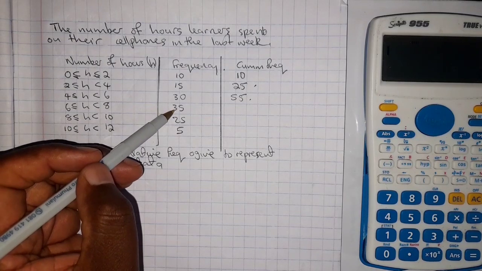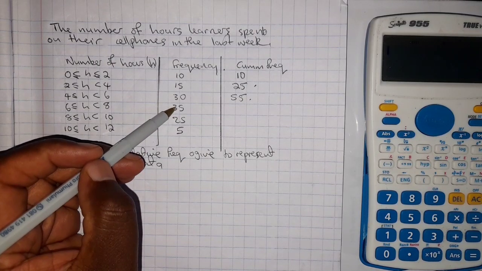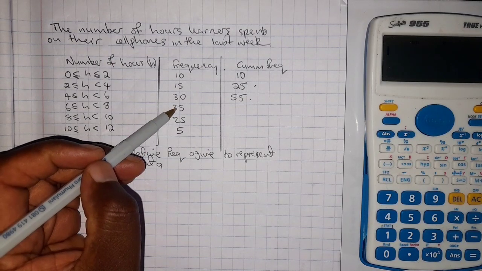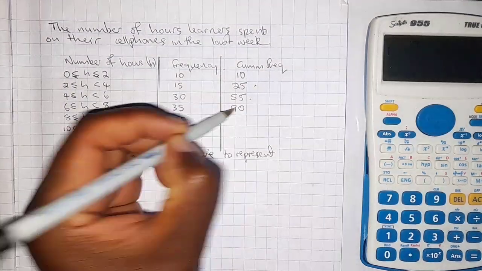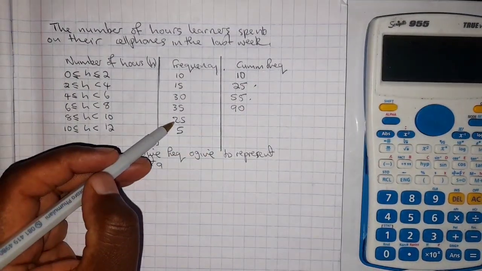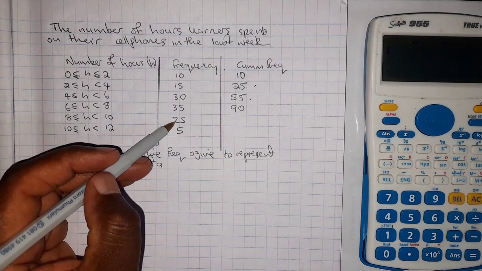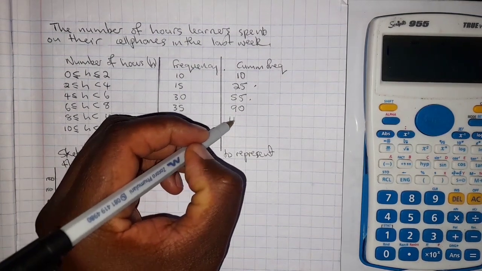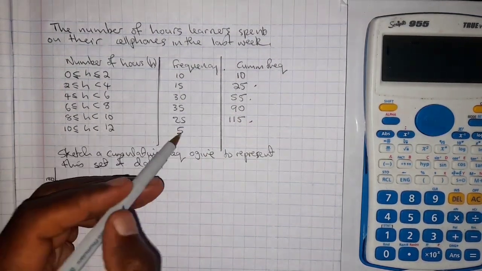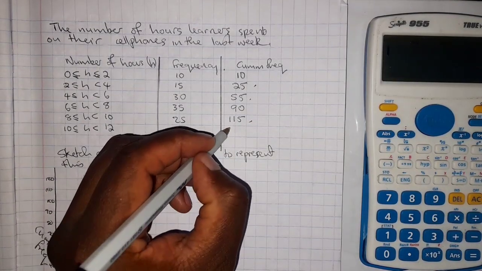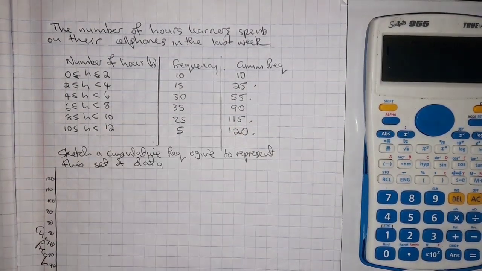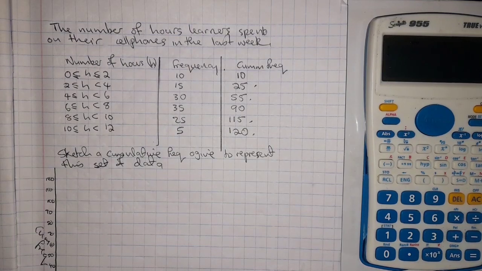And then plus this 35, that gives us 90. And then 90 plus 25, that's 115. And add the last 5 is 120. That is our cumulative frequency.